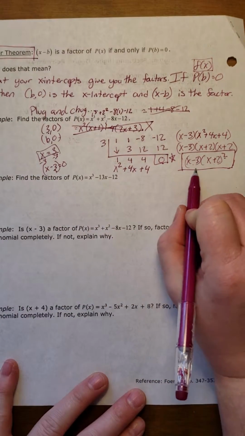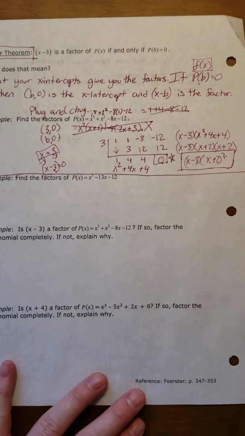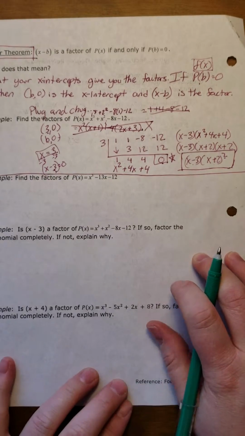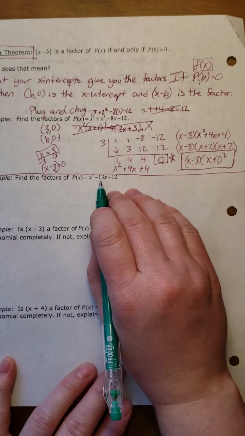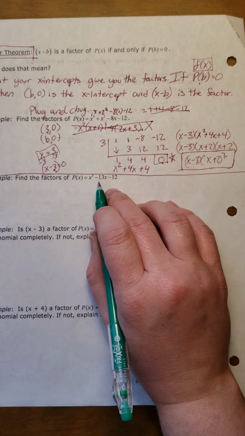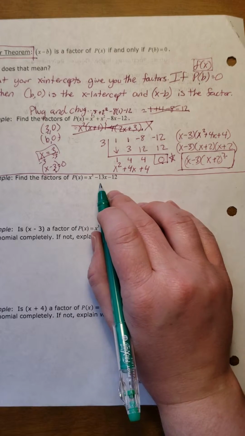Alright, but this is as far as you had to go for this lesson. Let's go ahead and take a look at this next problem. Okay, so first step, always see if you can factor it out the ways you know how to factor. I'm going to tell you right now, those will not work, because no factors of 12 will add up to give you -13.